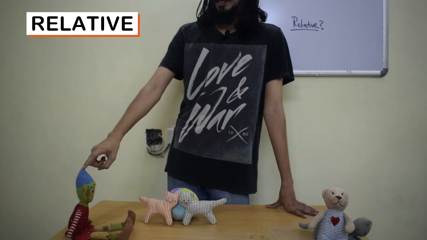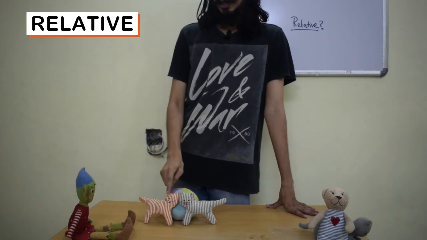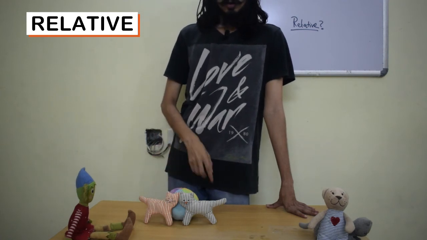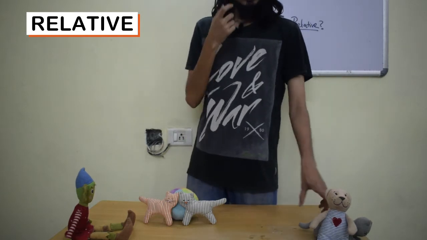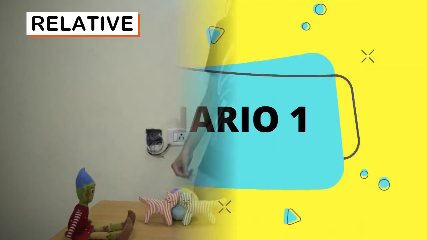So this is Elf. These are twin cats 1 and 2. This is just a rock. This is Teddy, and this is Big Cat, or just cat, gray cat.